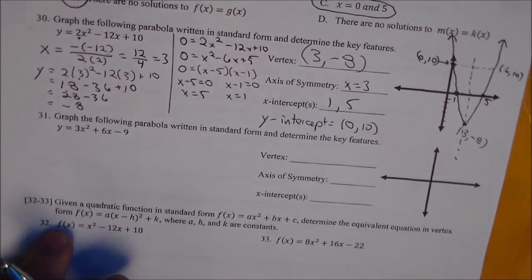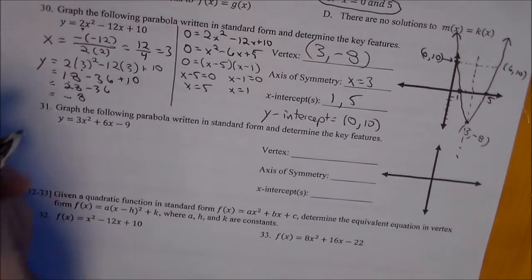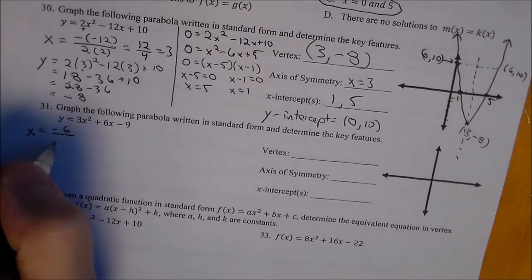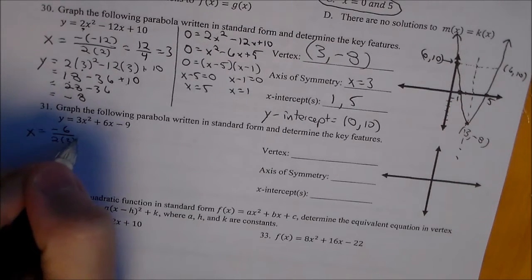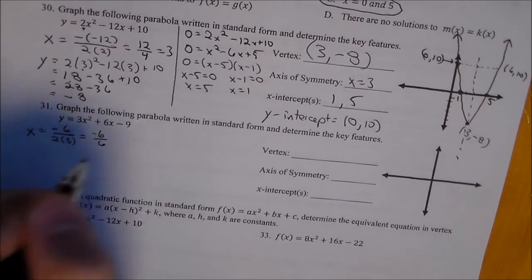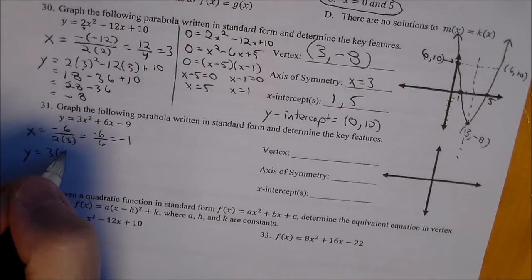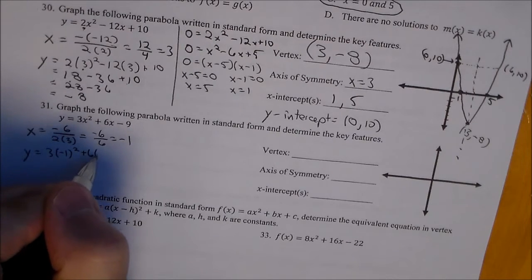All right, for the next one, graph the parabola in standard form again. So we're going to start with our vertex, and we're going to go negative b, or negative 6 over 2 times 3. That gives us negative 6 over 6, or negative 1. We then put that back into the equation to find the y value of our vertex.